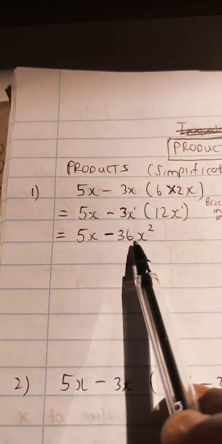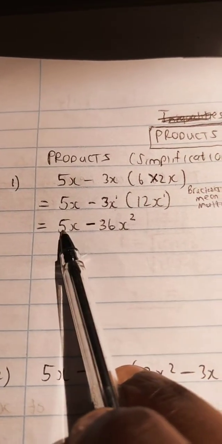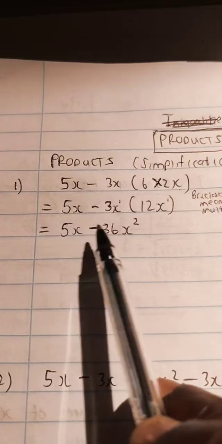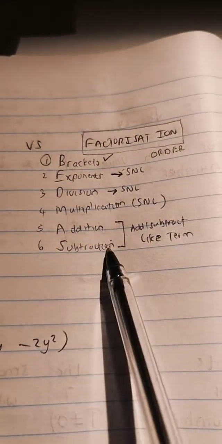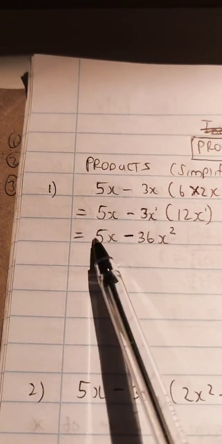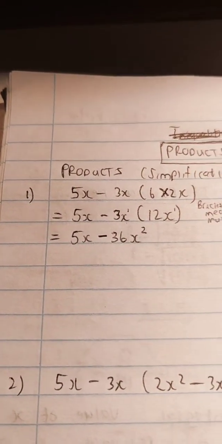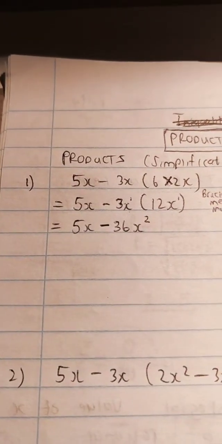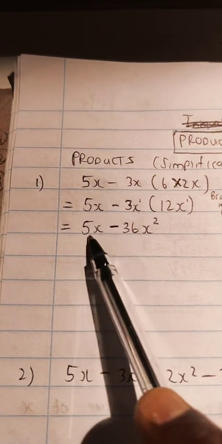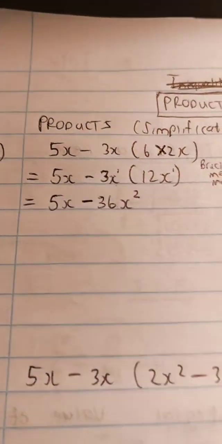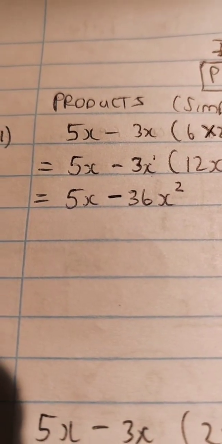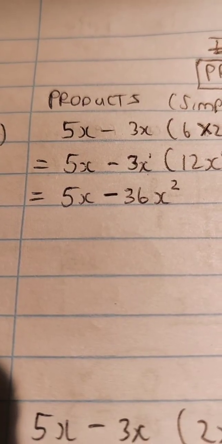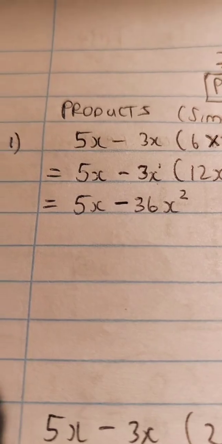5x minus 36x squared. How many terms in the expression? We have 2 terms in the expression, because terms are separated by a plus and a minus sign. But when we look at this, we are now here where we have to subtract. Can we subtract these 2 terms? That's the question. Okay, no. Why can't we subtract them? Thank you, Ms. Zim. They are unlike terms. They are not like terms.